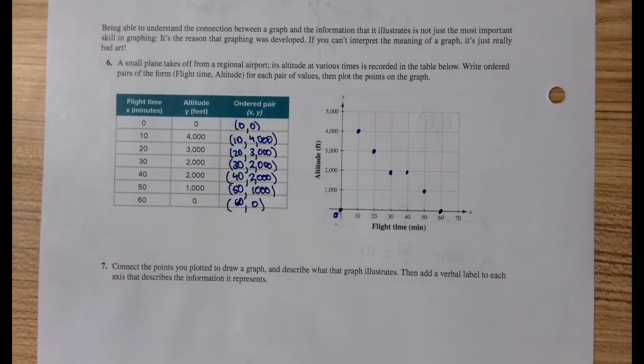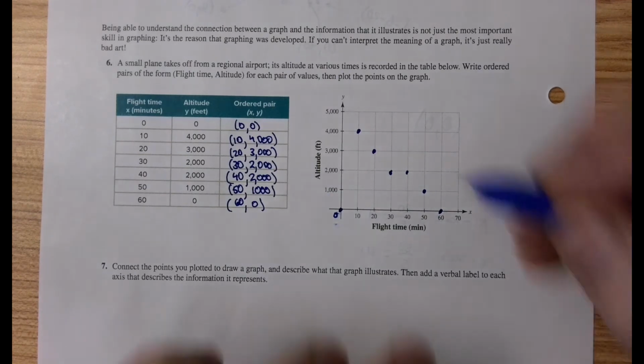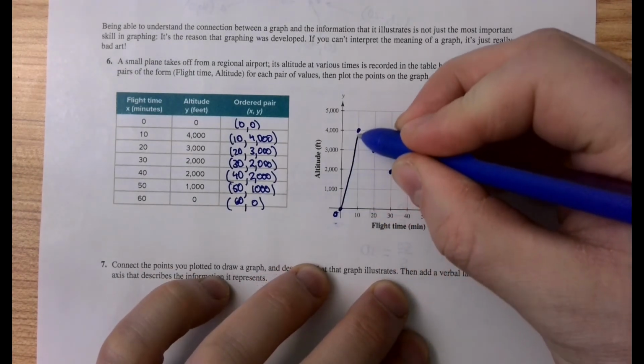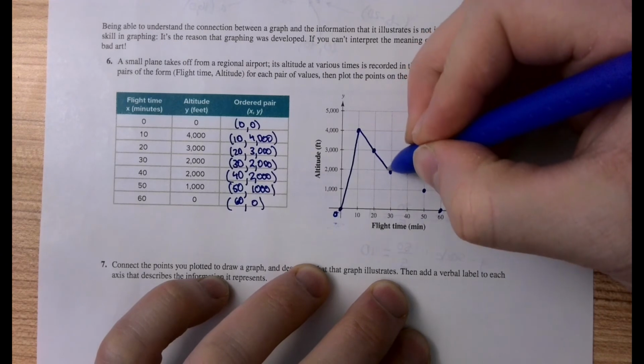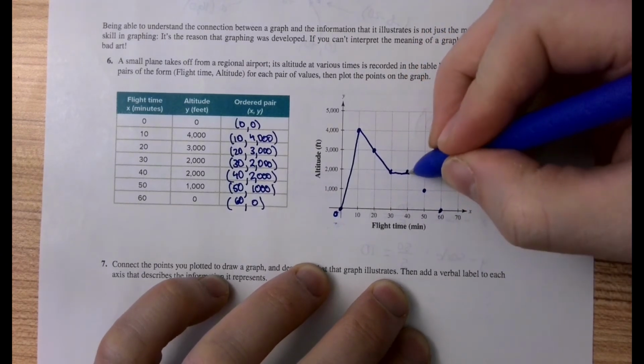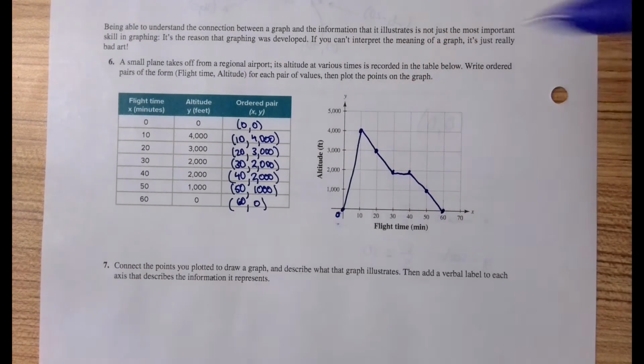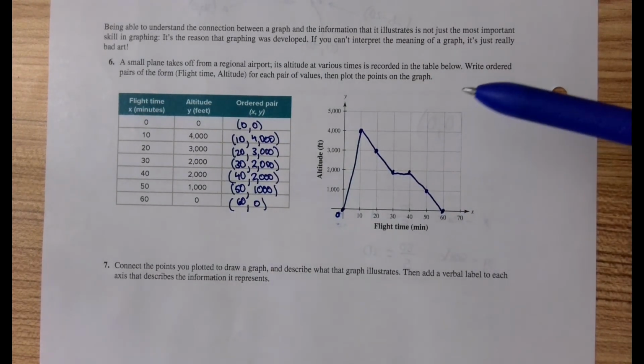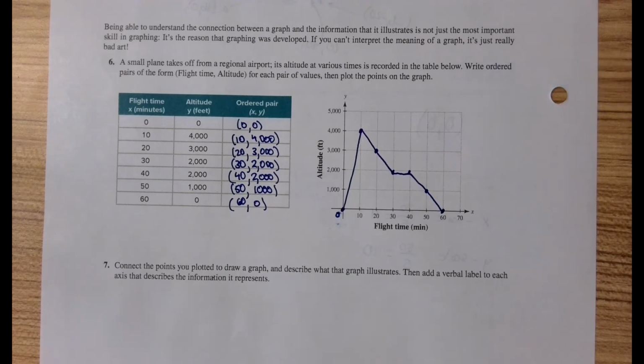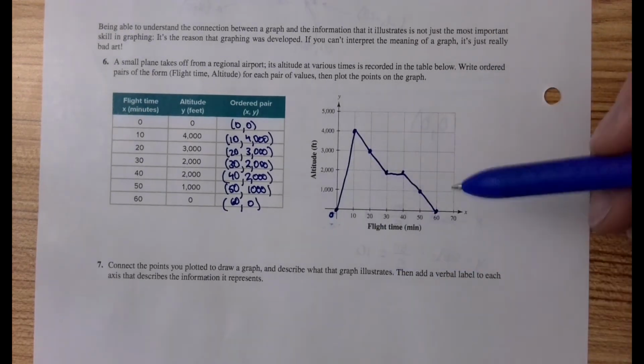Now, our author tells us to connect these points. I disagree with that because when we connect points, we're suggesting that there's some sort of equation that would generate the connection of these points. And, well, you know what, we could do it. It's just, it would be a really complicated equation to write out. So I think it's better to not connect them, but I will do it. And the reason is it helps us see the shape.